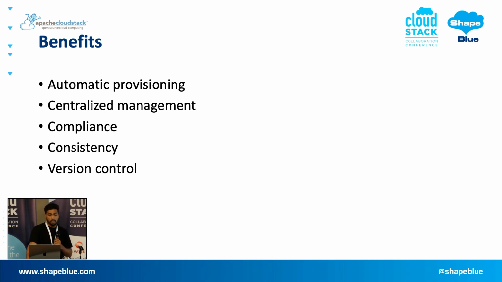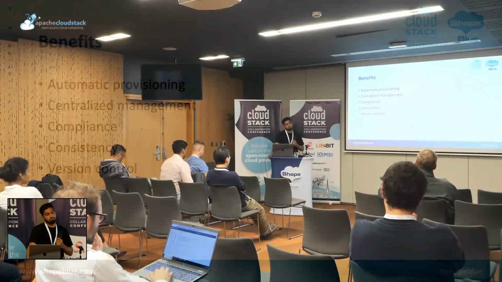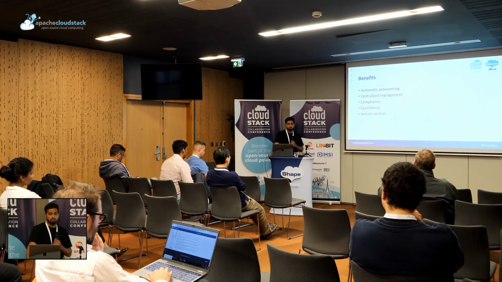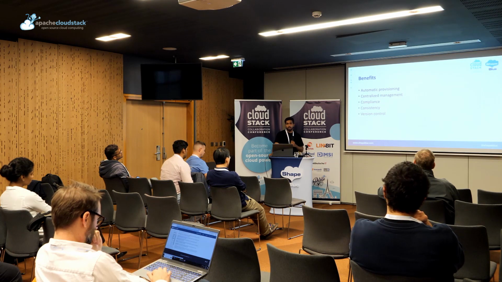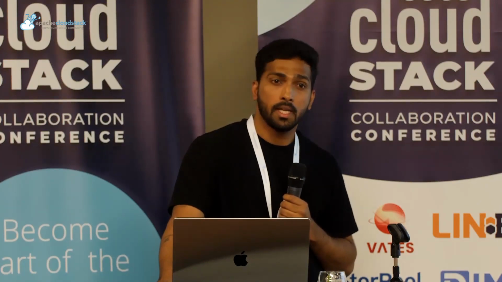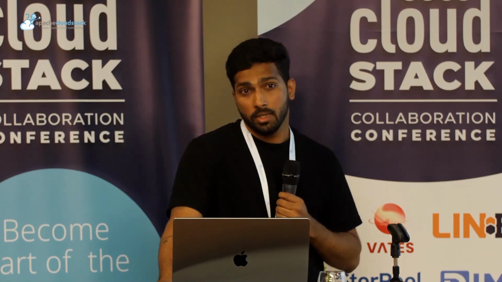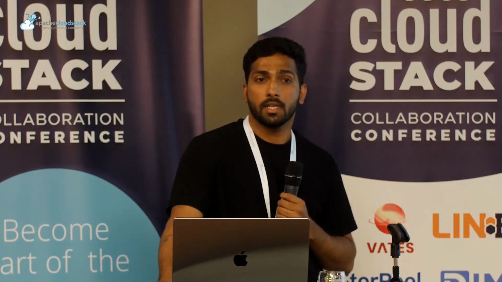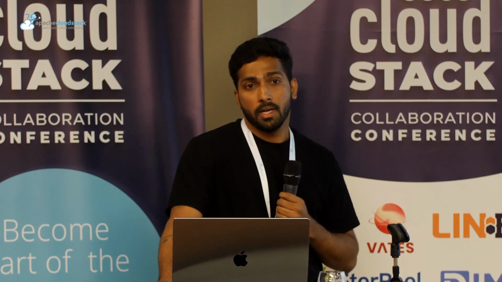Next one is the compliance. If I have to explain it from an organization point of view, say, being an organization, if I have to give the instances to the employees, some sort of policies, security policies or regulation has to be applied to the instances, right? So those can be configured under user data and added in CloudStack and linked to the template, and whenever the instance comes with that template, those compliance will be applied to those instances.